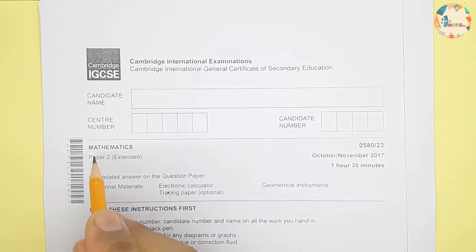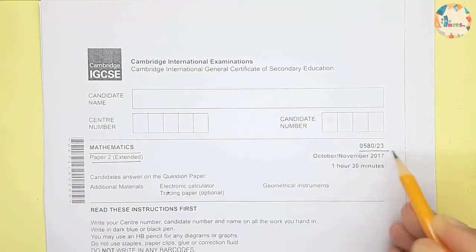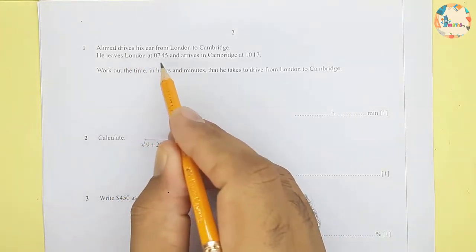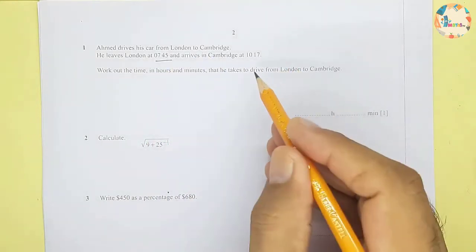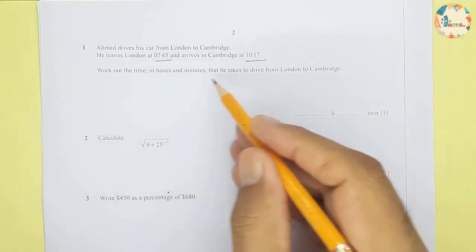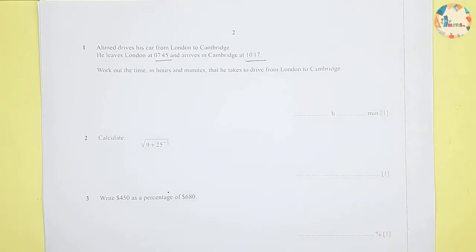Hello guys, today we'll be going through IGCSE Mathematics Paper 2 Extended 058023 October-November 2017. Question number 1. Ahmed drives his car from London to Cambridge. He leaves London at 7:45 and arrives in Cambridge at 10:17. Work out the time in hours and minutes that he takes to drive from London to Cambridge.